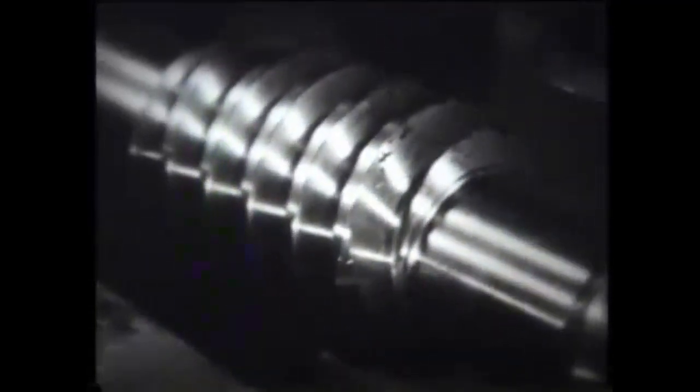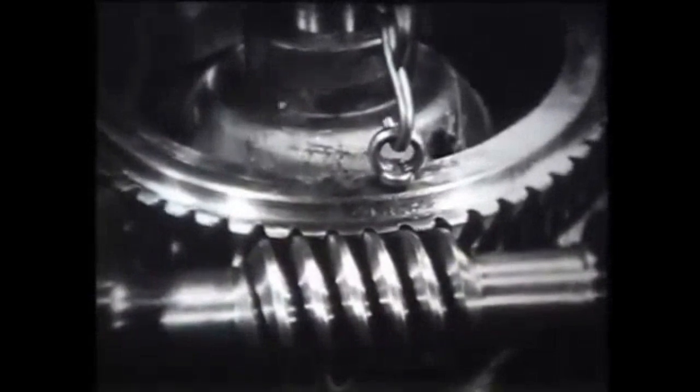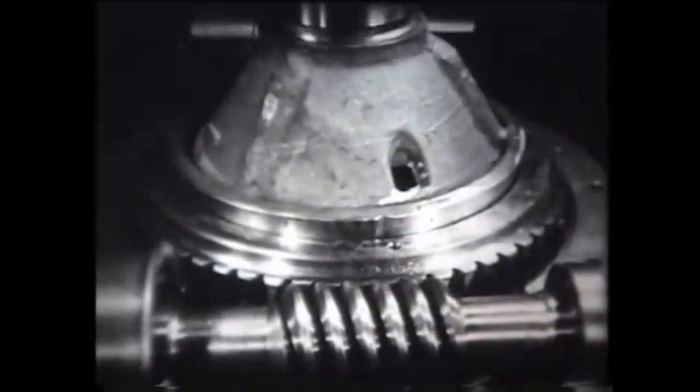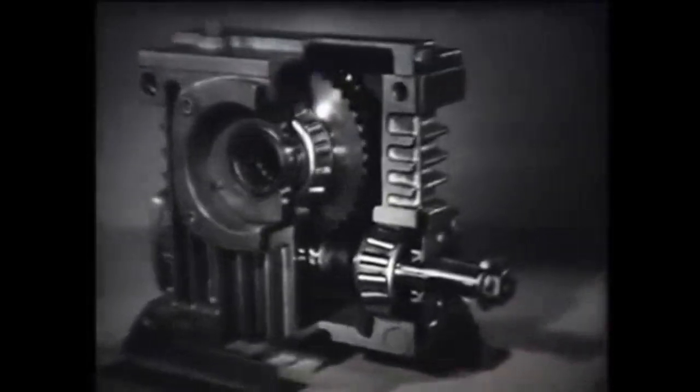Worm gears, a screw and an associated worm wheel, are often used in gearboxes. These transmissions can be with a cylindrical worm or with a globoid.